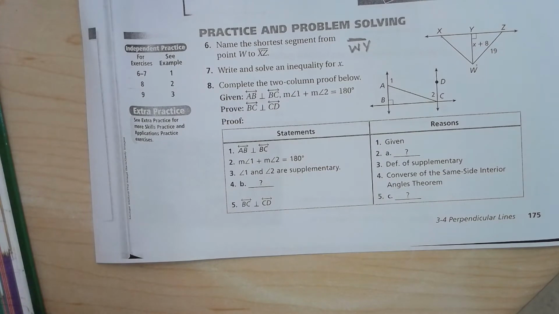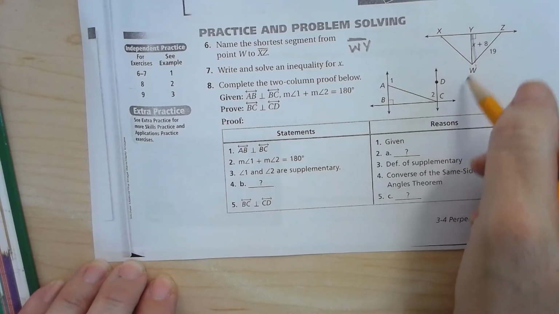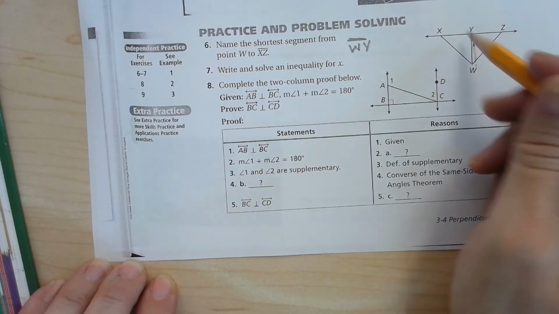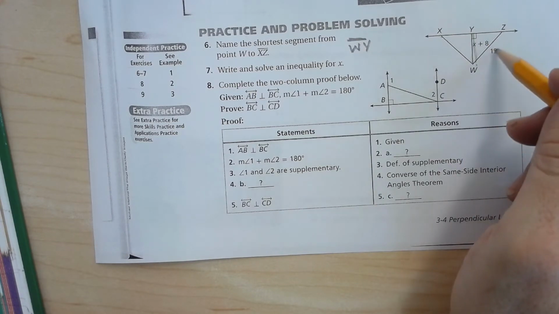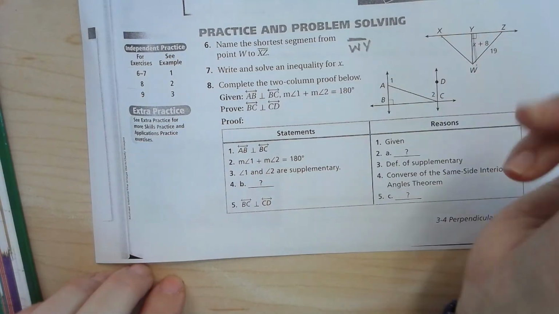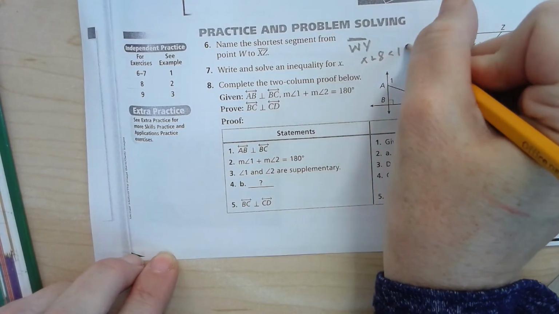Number 7, for number 7, we have to write and solve an inequality for x. I know that this perpendicular is going to be the smallest route from W to XZ. So this line segment's got to be less than this 19. So I'm going to set it up as x plus 8 is less than 19.